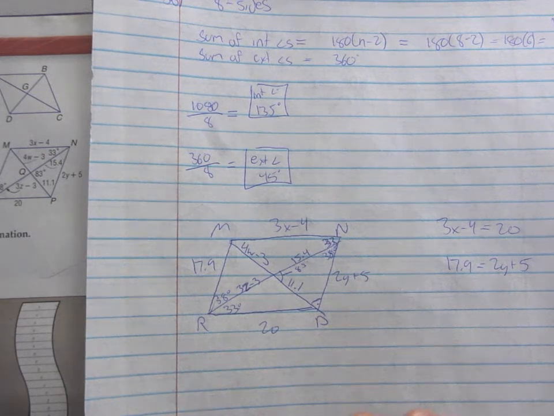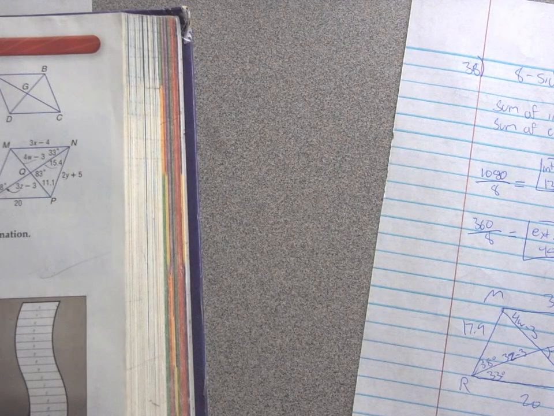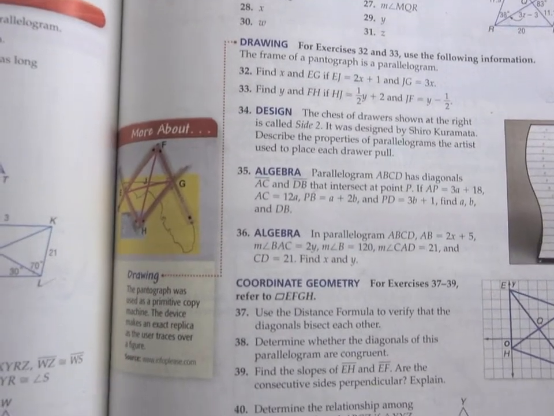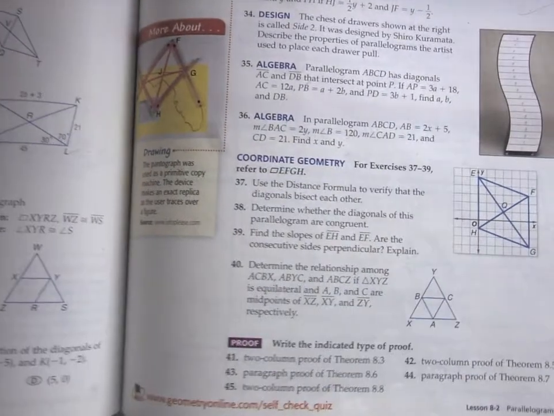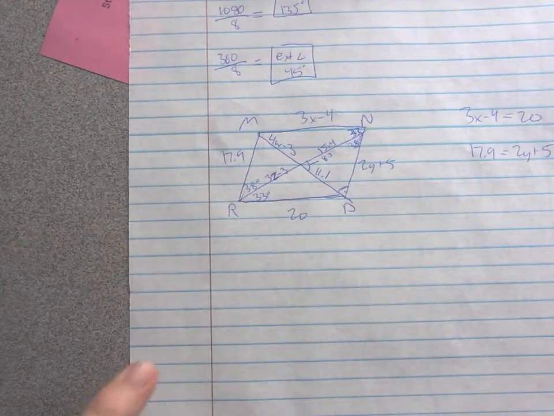Okay, now the last one here is write a proof, right? So let's see if I can get this in here without accidentally unplugging the camera. Okay, 41, two-column proof of theorem 8.3. Well, theorem 8.3 is that opposite sides of a parallelogram are congruent.